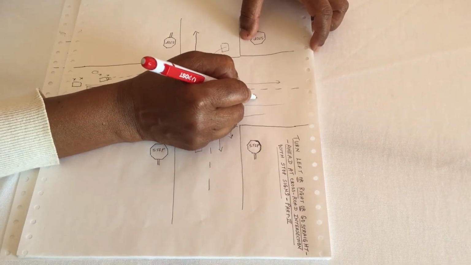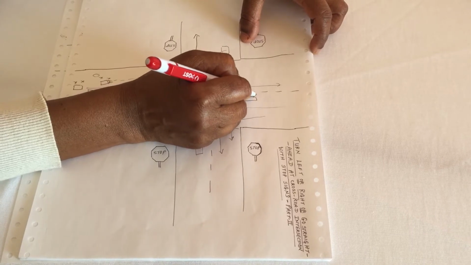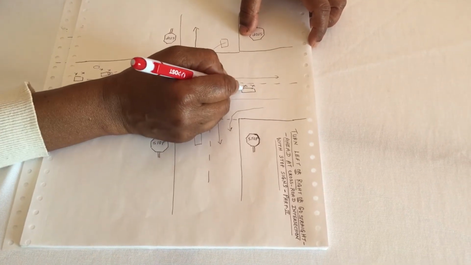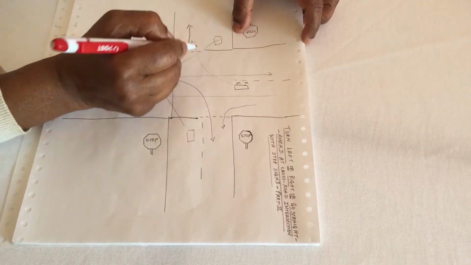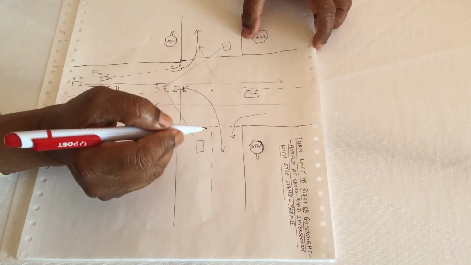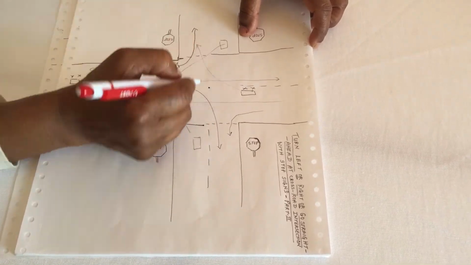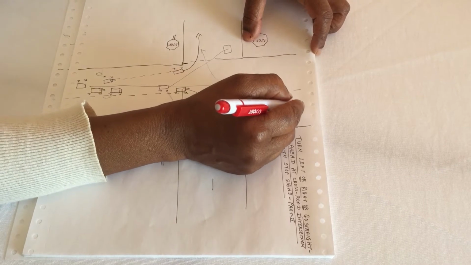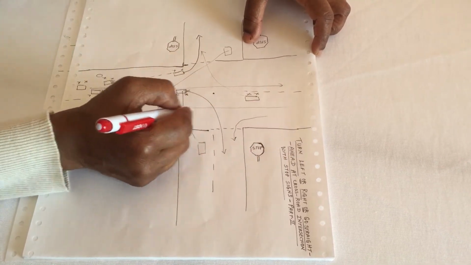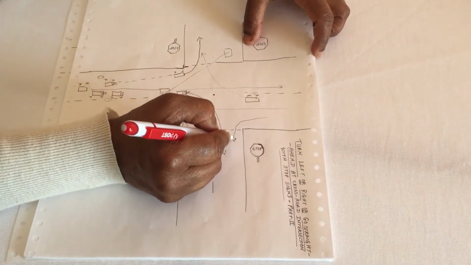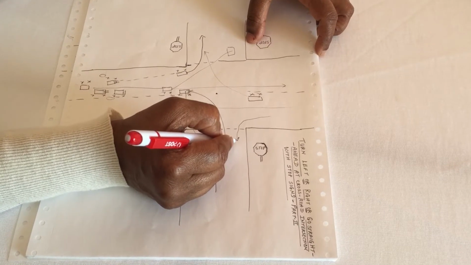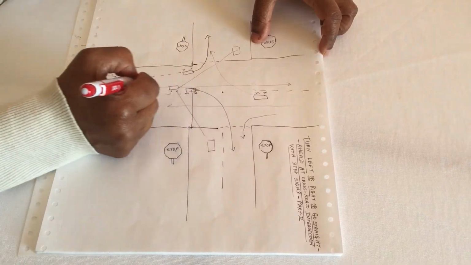If there is a car coming from the opposite direction with its right indicator on, and if he's going to turn on his right, both of you can turn together, provided you give way to your oncoming cars who are going straight ahead or who are turning on their left. And he will do the same thing.